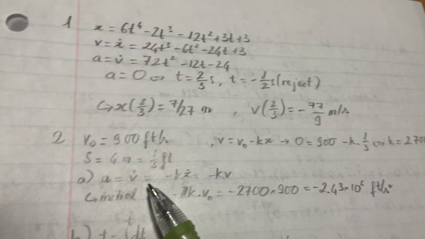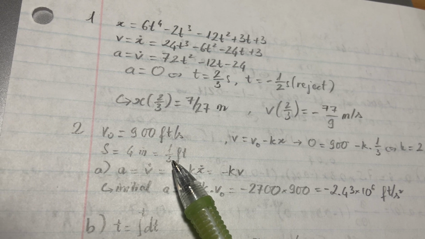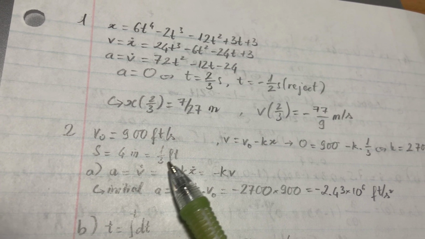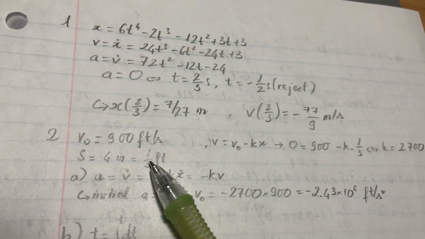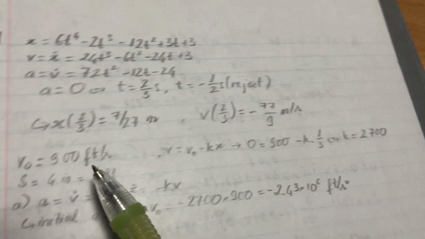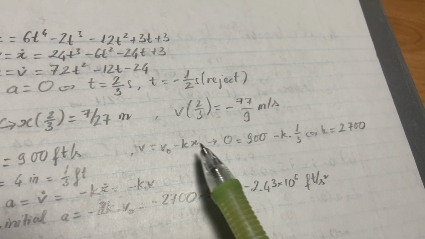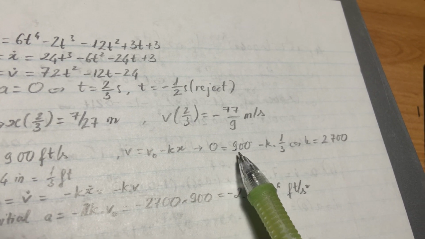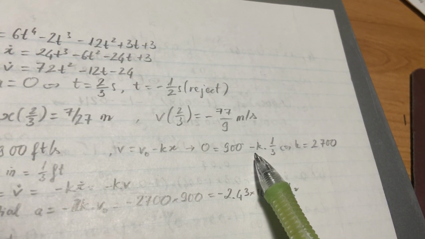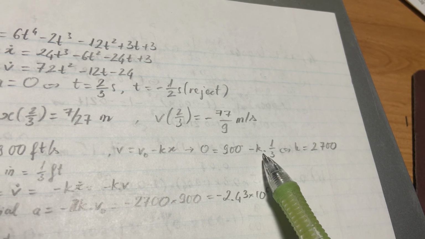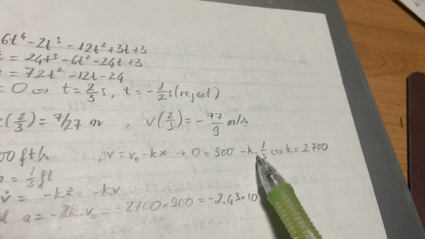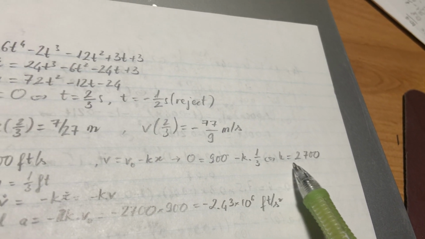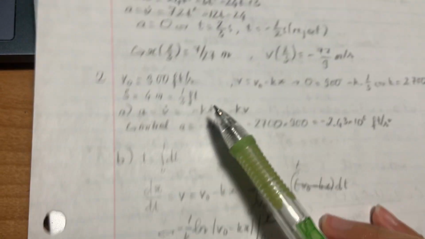So we have s is 1/3 and v0 is 900, so we just substitute in here. We're going to have 0 equals 900 minus k times 1/3. We're going to find the k over here.